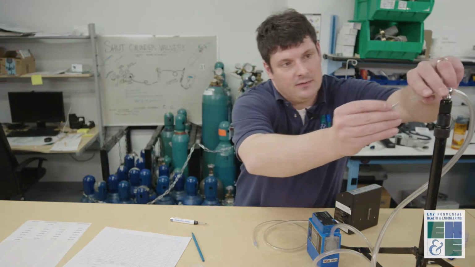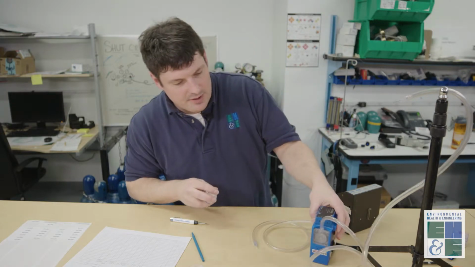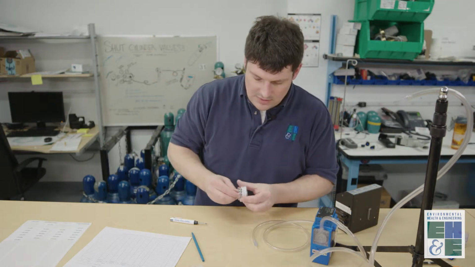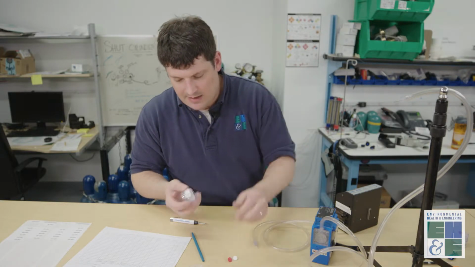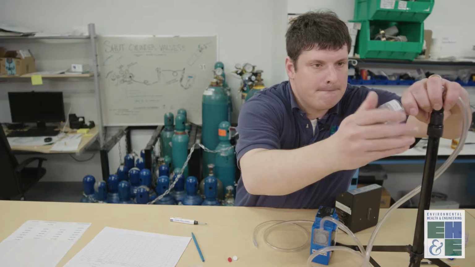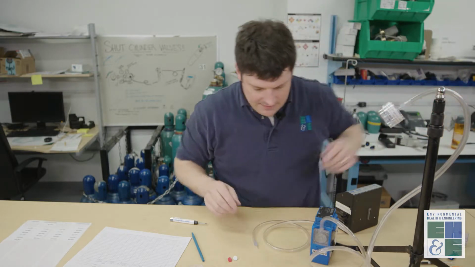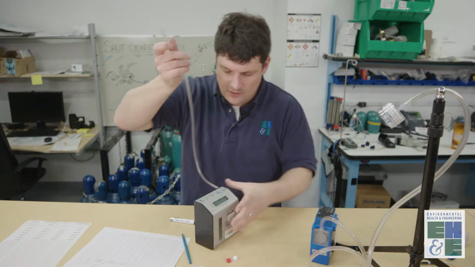So I'll put that on the end of my tubing here, and then that connects to my pump. To set my flow, using my dummy, I'll take the caps off, attach it to the luer adapter here, and then this end goes to our rotameter, or flow meter.